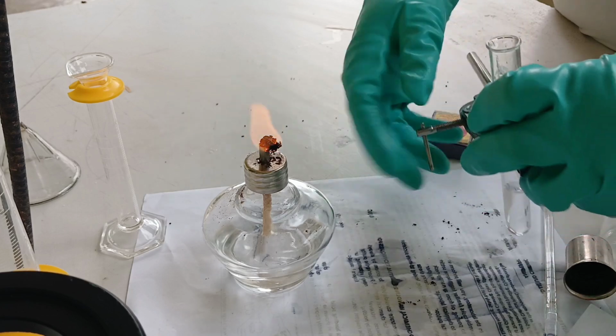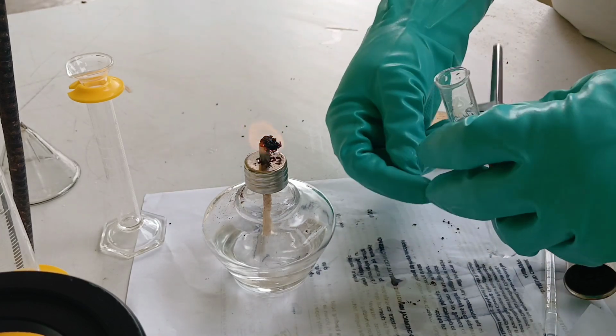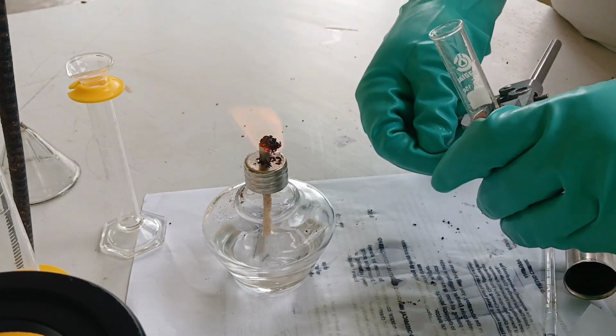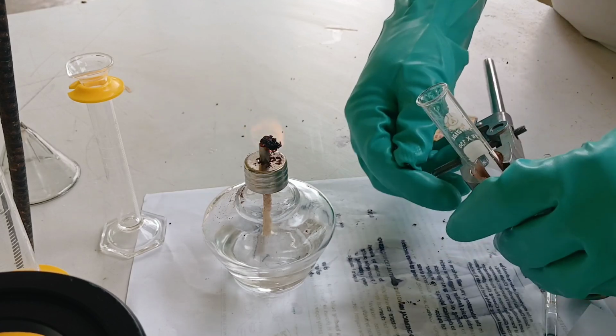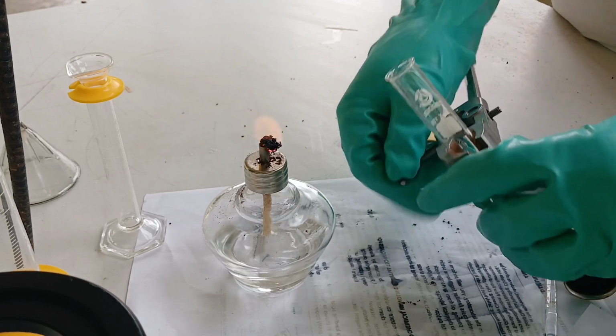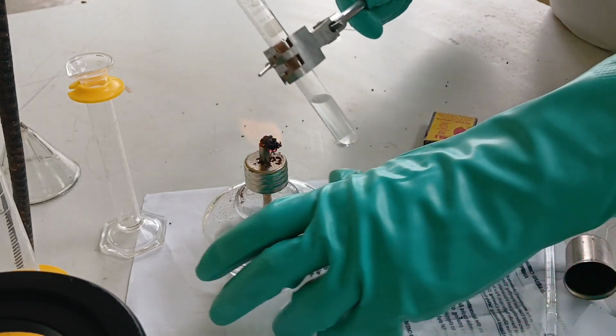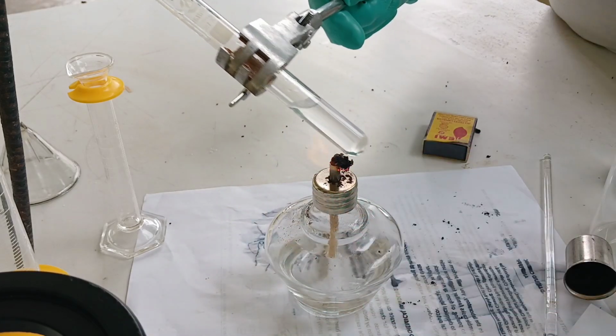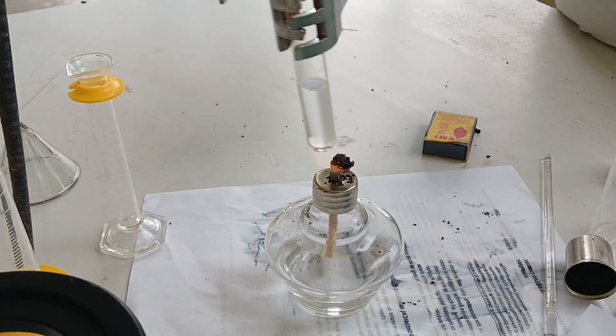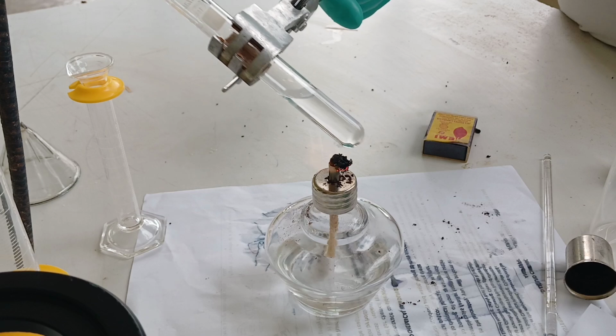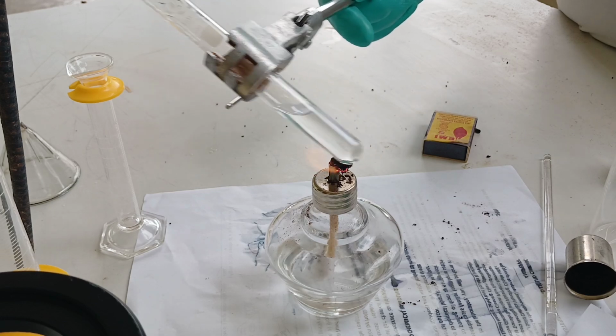With the use of that test tube holder, imagine that is a test tube holder. Actually, that is not a test tube holder. I'm just trying to improvise because we don't have an available test tube holder for now. So that's the beauty of being inside the laboratory: just improvise anything that you can use.